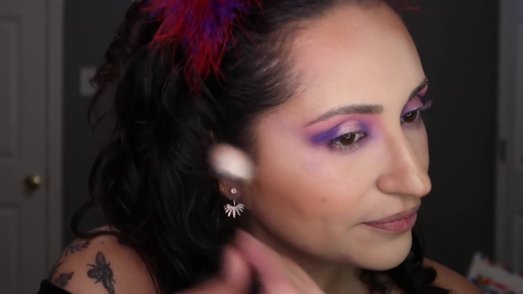But no worries, if it's really on there, you can always take a wipe and just wipe it off. Or if you know that you're going to be using shadows with a lot of fallout, just do your eyeshadow before you do your foundation and concealer. That way if you do have some fallout, you can brush it off with a wipe and you're not messing up your foundation and concealer, right?